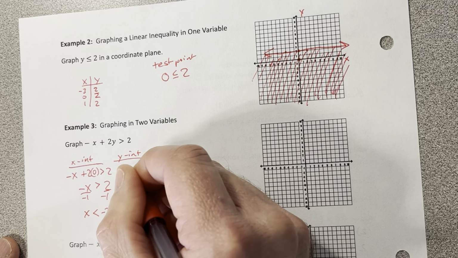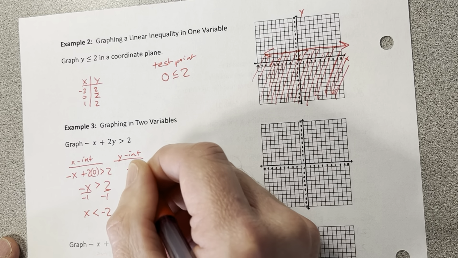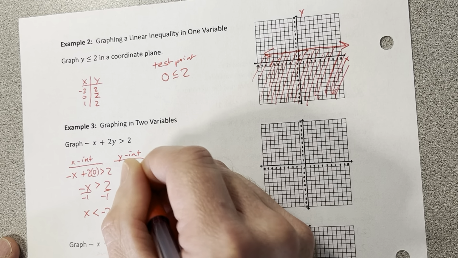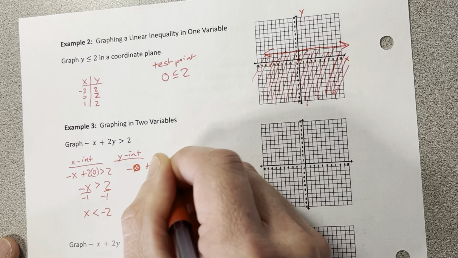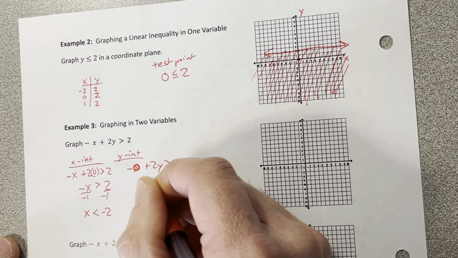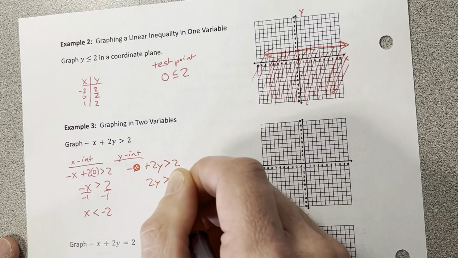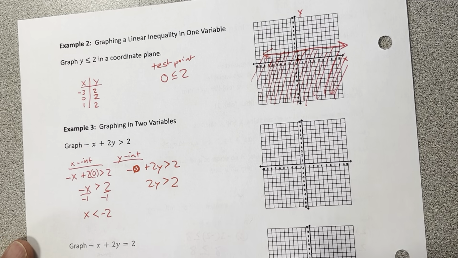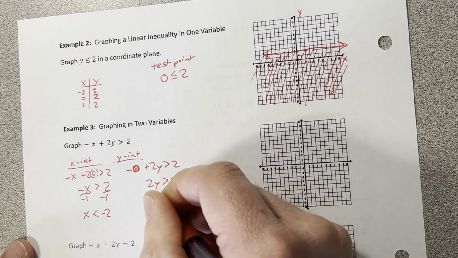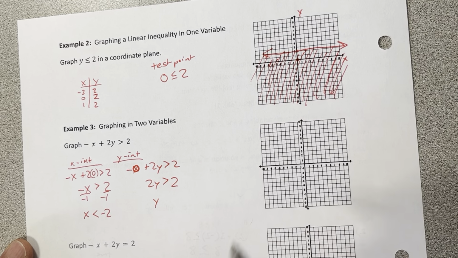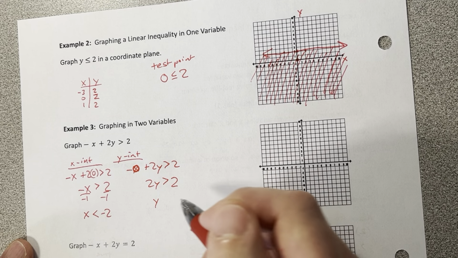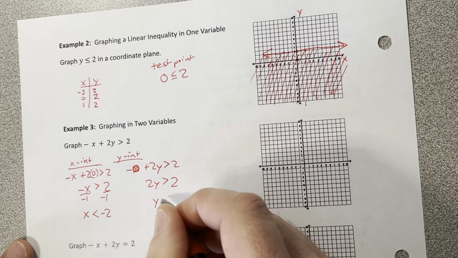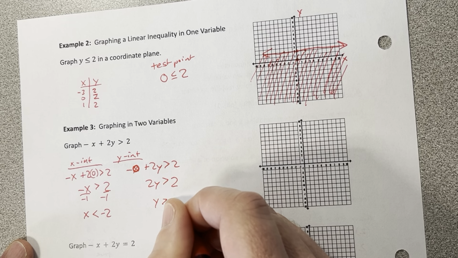For the y-intercept, we put 0 in for x. Whoops, that's going to be a big fat 0. Plus 2y, and yes, we get 2y is greater than 2. Divide, and we get y is greater than 1.